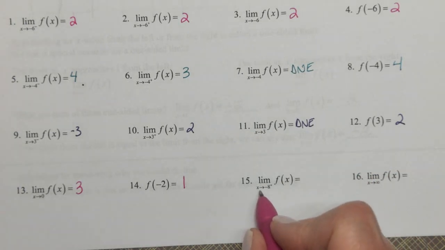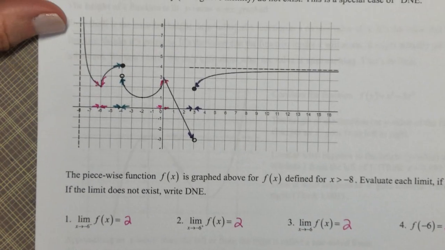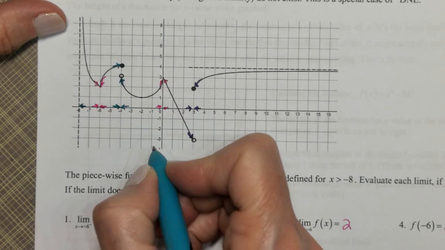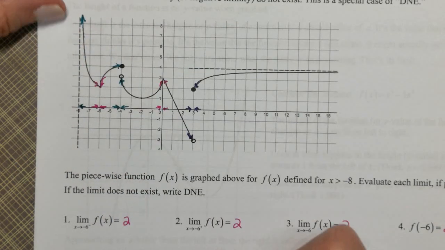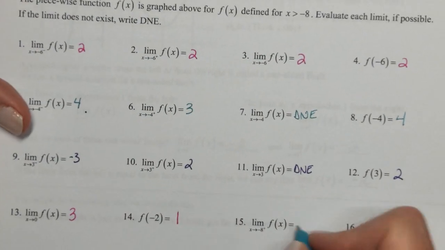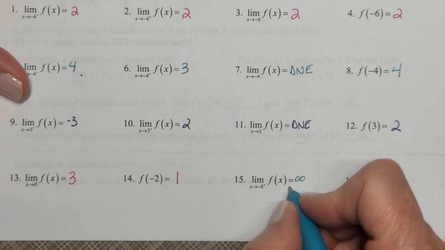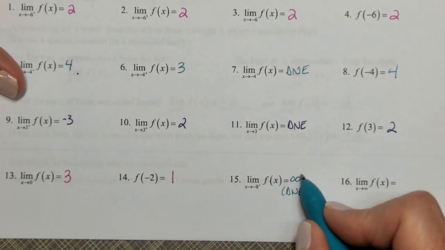What's the limit as x approaches -8 from the right? Where's our function? Our function is way up here, and what's it approaching? It is approaching infinity. That means we have a vertical asymptote there. It's infinity, which is a special case of DNE. This is how I would like you to write it.